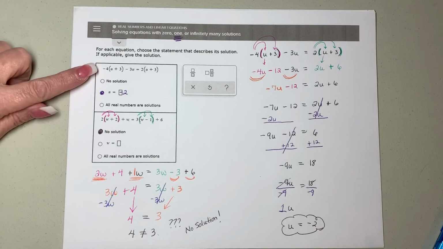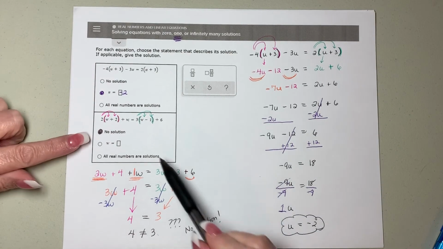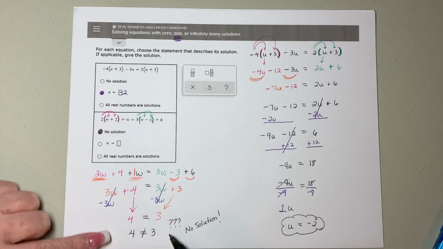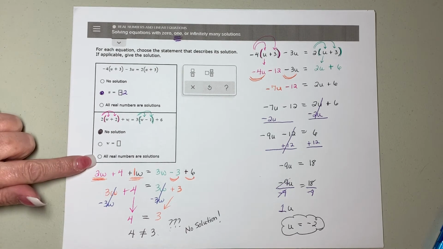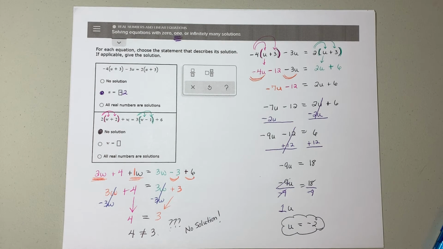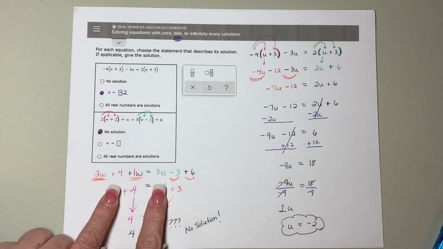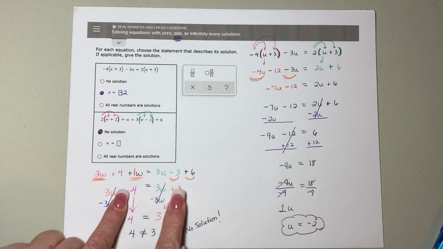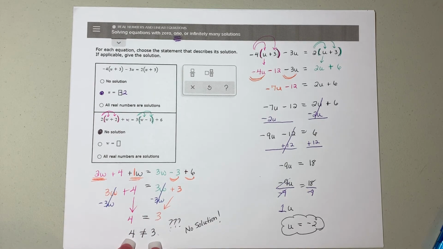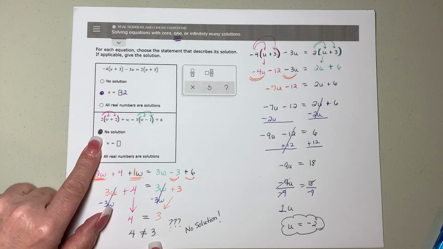Okay, so the first one gave me an actual answer. This one gave me a no solution. But there's a third choice here for an option on the multiple choice. It's all real numbers or solutions. And you're probably wondering, well, when do you have that? Well, it's simple. It would be just like this one where the W's cancel out, except what you'll be left with will be equal to each other. When the variables cancel out, if the two numbers are not equal to each other, that's no solution.